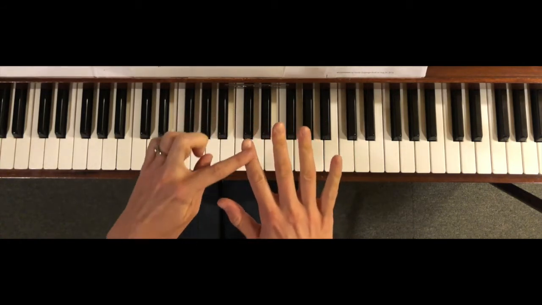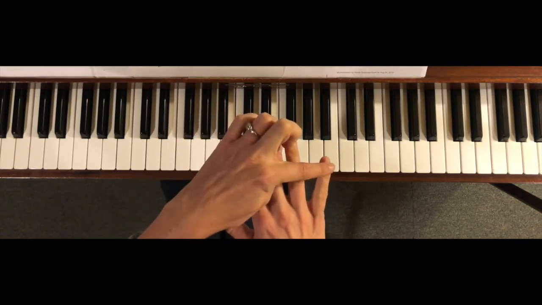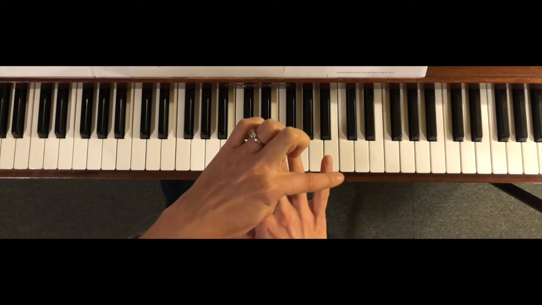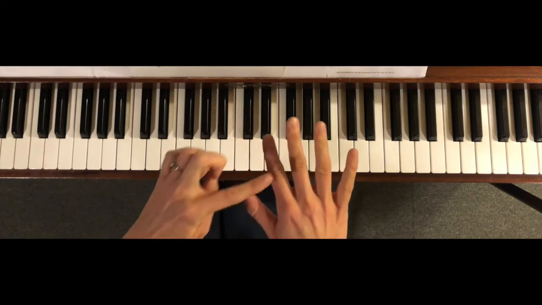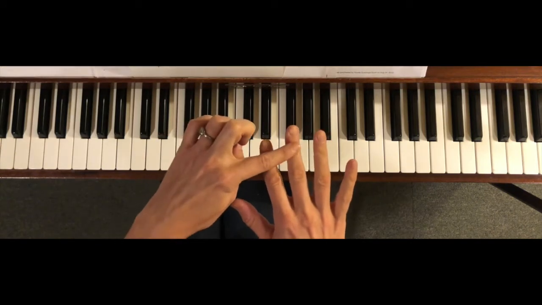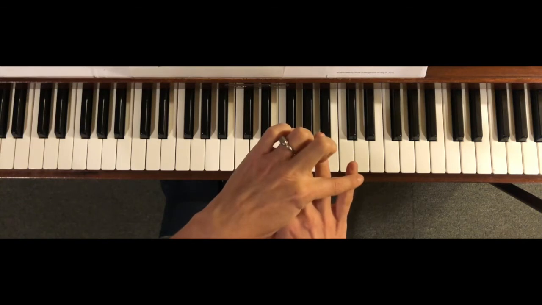So bottom to the middle, repeat, moving on to the top. Then we will repeat the top and move down to the fourth finger. So bum, bum, bum, bum, bum, bum, bum, bum.